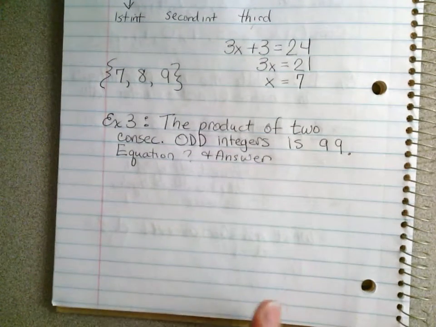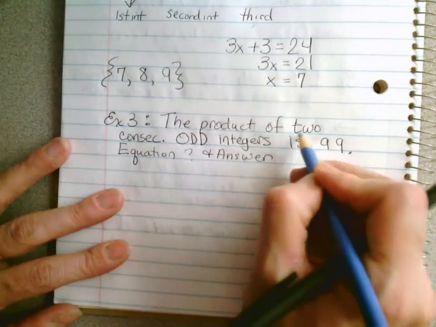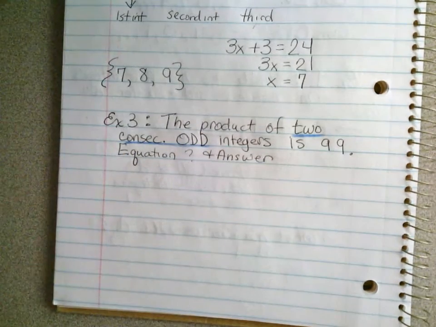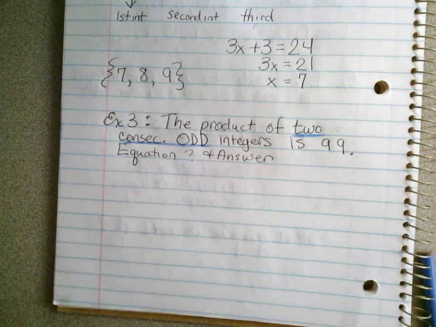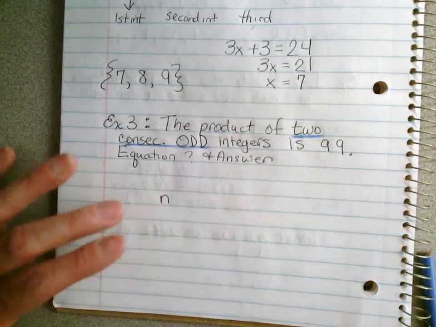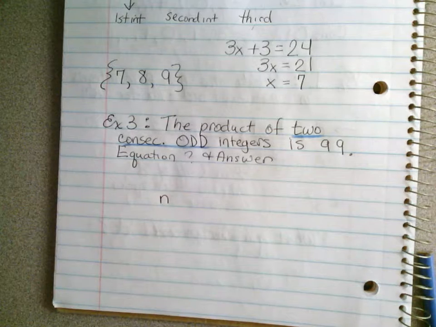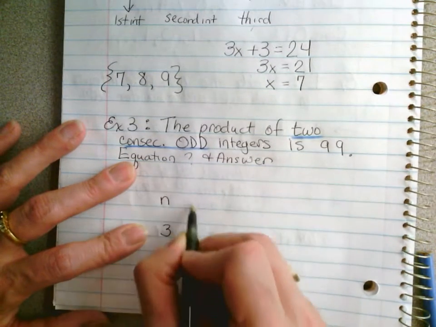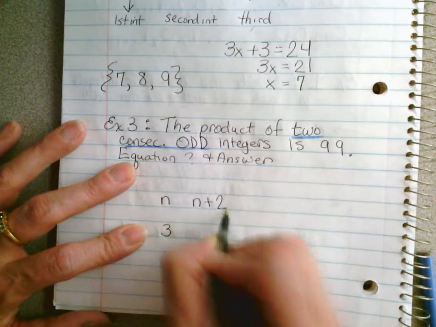Okay, first off, let's use n and create two consecutive odds. If n is the first one, if it's an odd number, let's just say it's 3, how do I get to the next odd number? How much must I add? 2. So if you have an odd, in order to get to the next odd, you have to add 2.